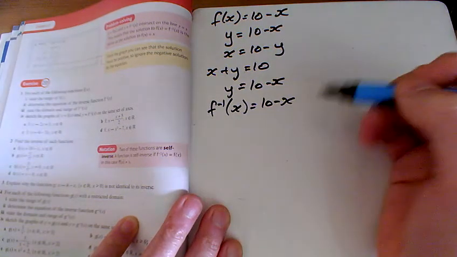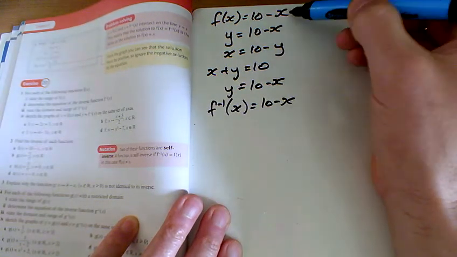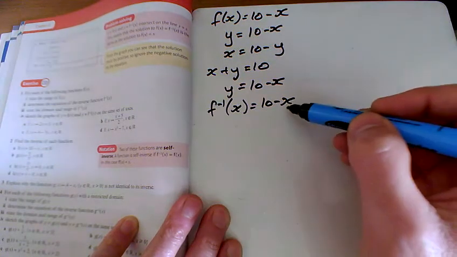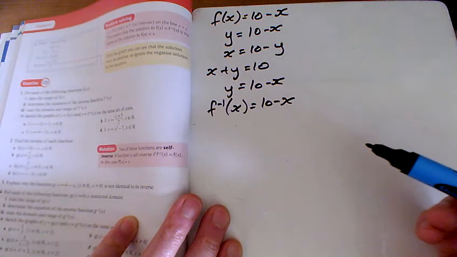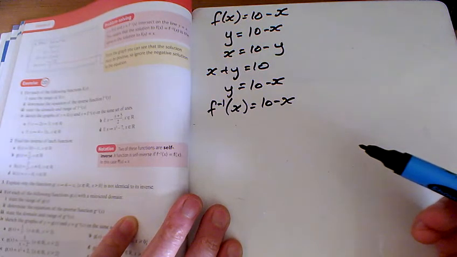Bit weird, but check that. Look, if you started with 2, 10 take away 2 is 8. Stick the 8 in here, 10 take away 8 is 2. You're back to where you started with. That was the idea of the inverse function.